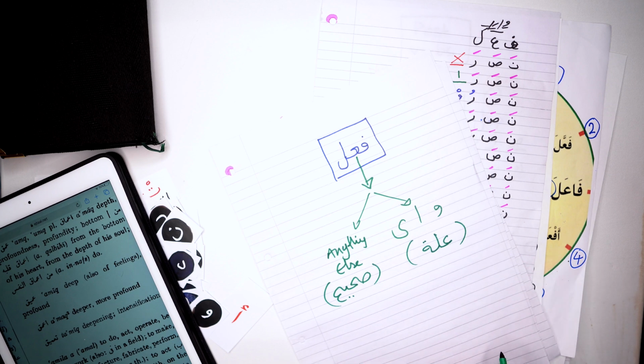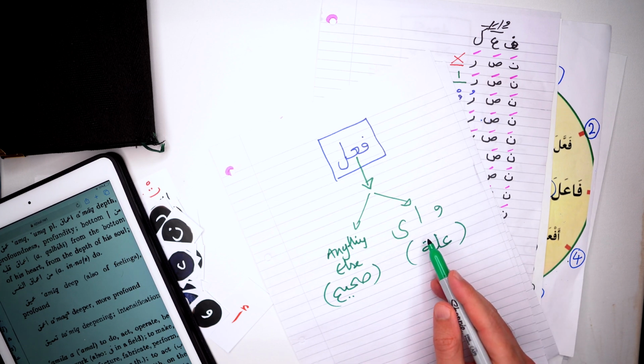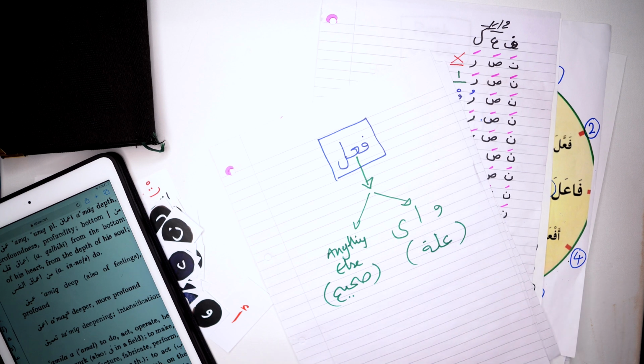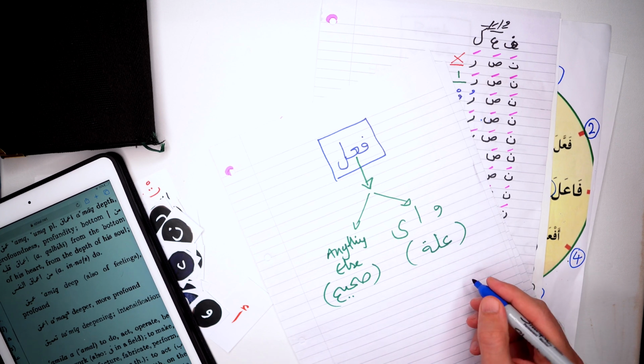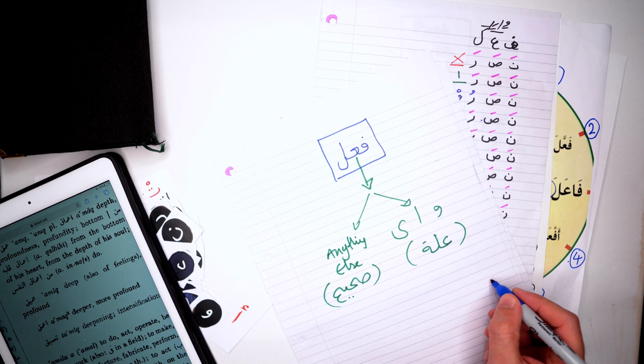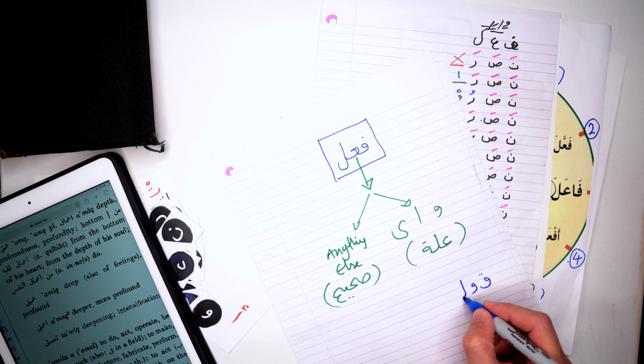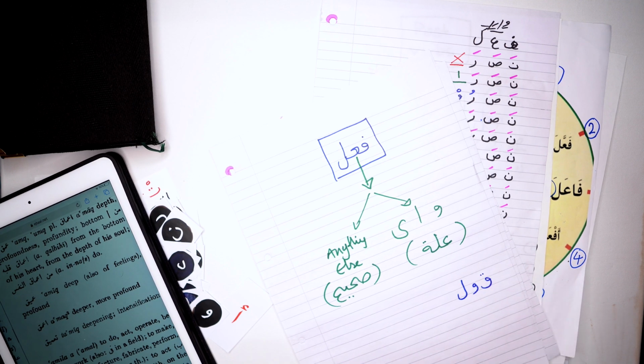And now, when you get these, what tends to happen is you have to make a lot of changes. So I'll just give you an example. For example, like we did that qultu. So you see, qultu originally is from the word qa, waw, lam, qa, waw, lam.